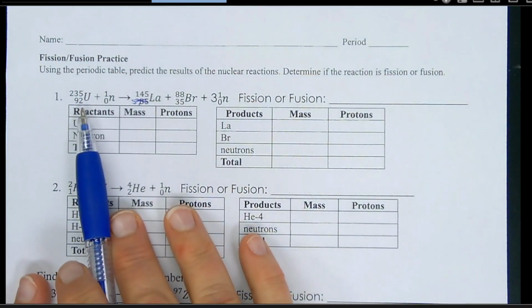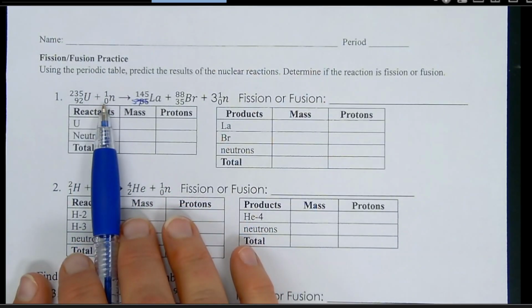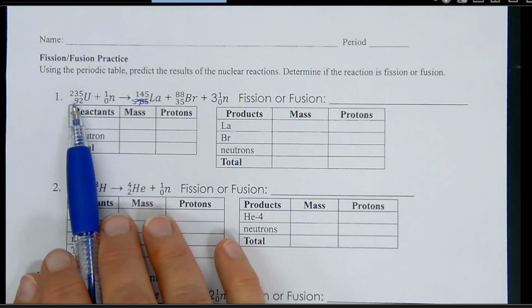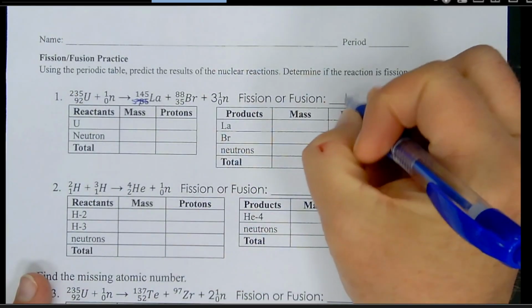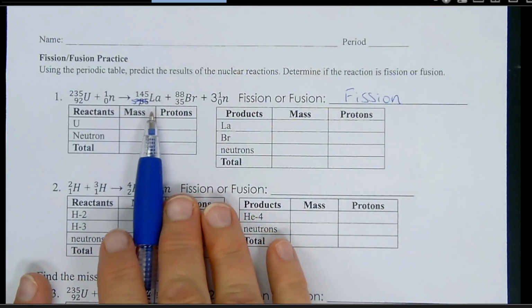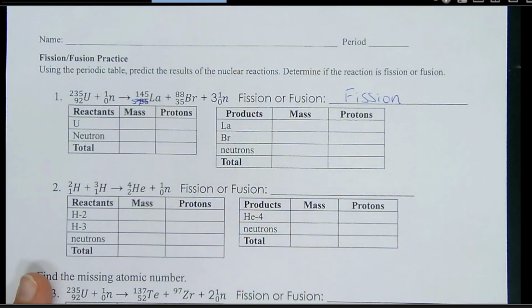So if you look at my reactants, you can really determine it just from the reactants itself. Notice it's just one atom. If there's one atom here in the reactants, most of the time this is going to be fission. And you can double check it by looking over here. Oh yeah, it has a neutron that hits it, and then we have 2 smaller ones, okay?